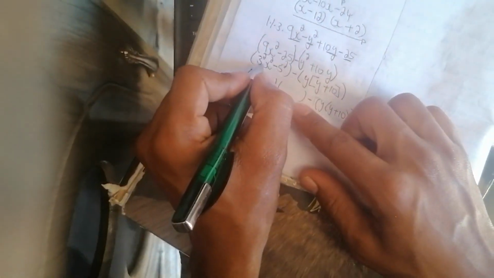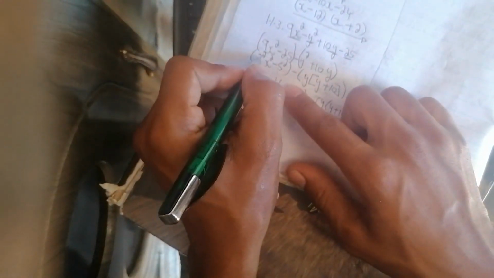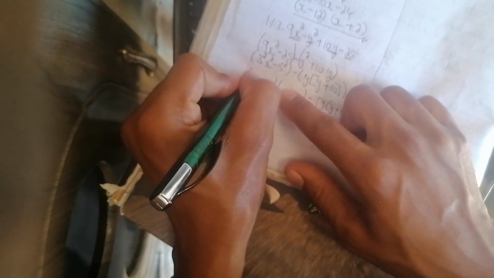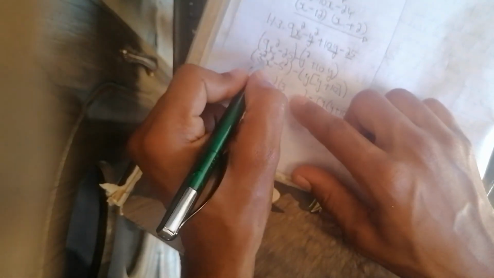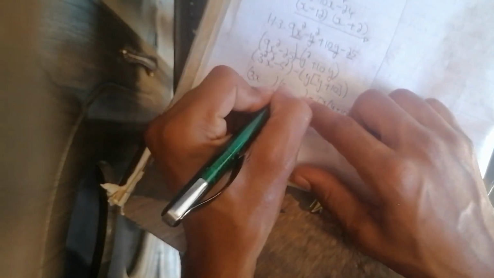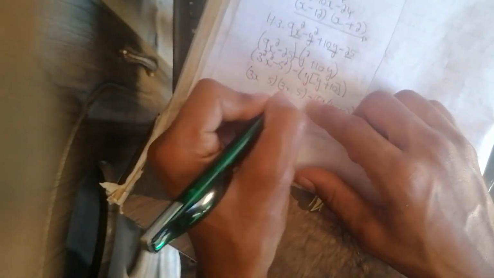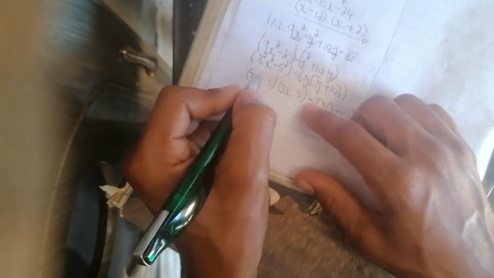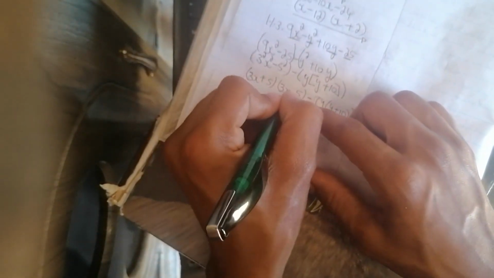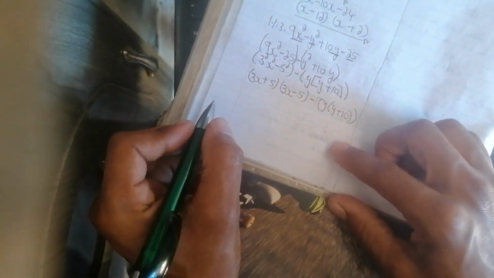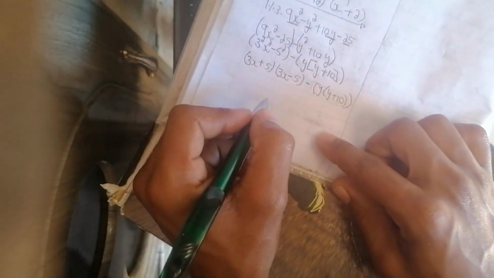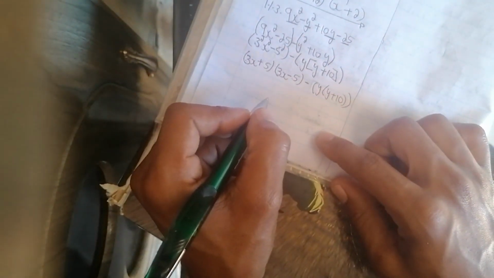So what you can do there is the following. You have 3 squared, you can write 3 and 3. You have x squared, x and x. You have 5 squared, 5 and 5. In the difference of two squares, one bracket is positive and the other bracket is negative. So what else can we do here?